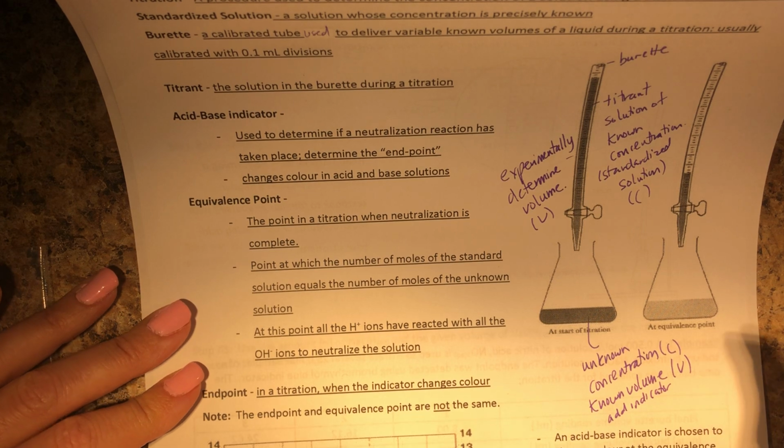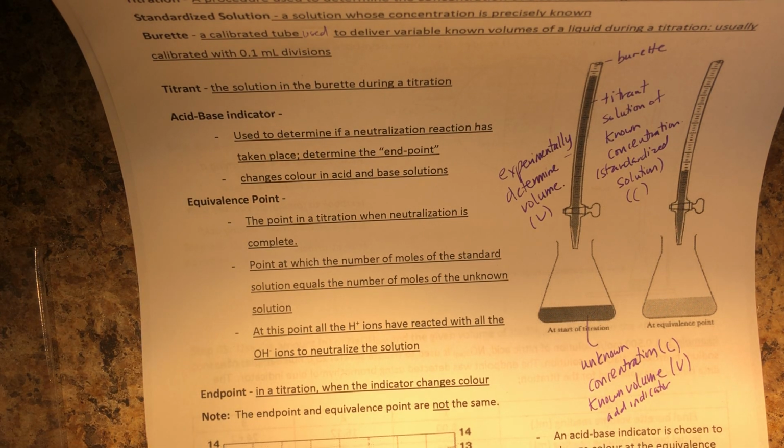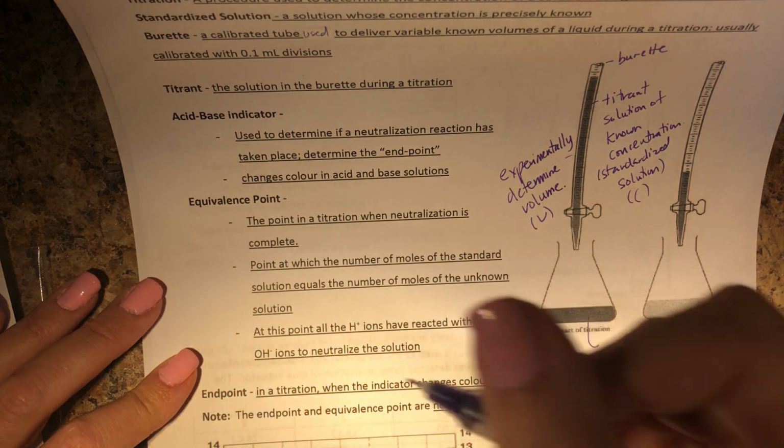So in a titration, we have what's called the equivalence point. And this is the point in a titration when neutralization is complete. We also call this the stoichiometric point. That's another name for it, the stoichiometric point. I'll write that down here.